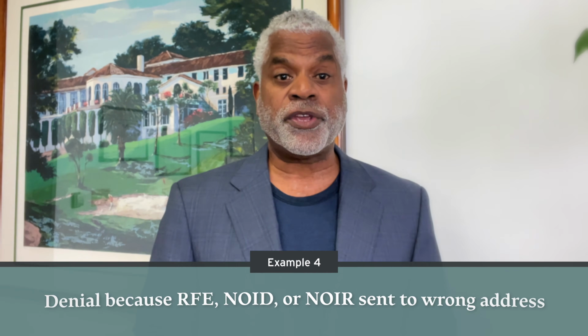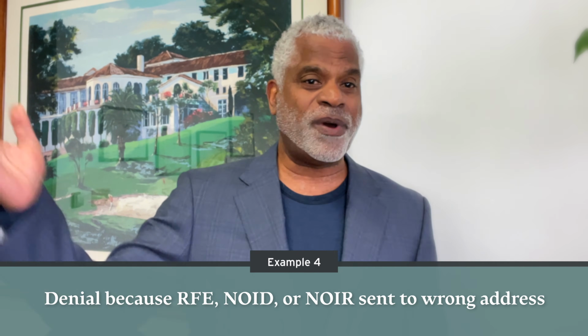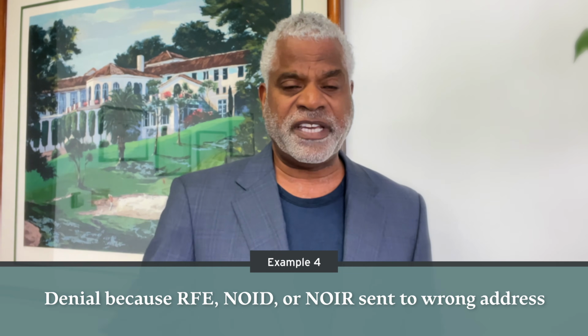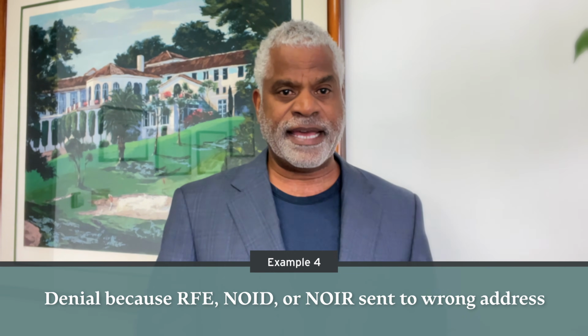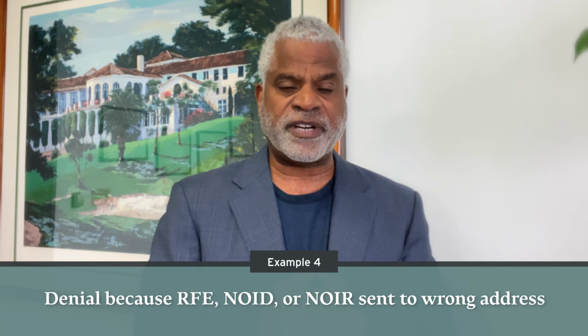Another example is where you put in a change of address to immigration, they don't update the system, and they send NOIDs or certain RFEs to the old address. Again, motion to reopen, reconsider on service error. Make sure you have proof that your address was changed and that you never received the notice. All right, so this happens all the time, folks. And I got to tell you, this is a great way to save yourself some bucks. Save some money. Make sure you do your motion to reopen and reconsider on service error. Make sure you request supervisory review, and you'll be surprised how it works, okay?